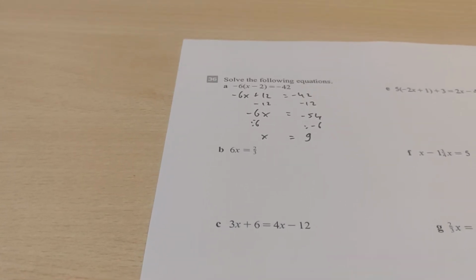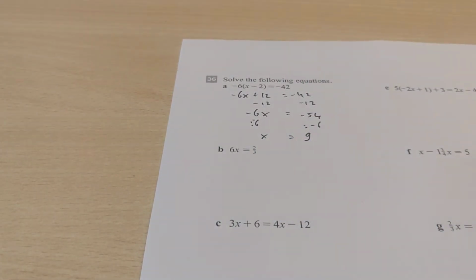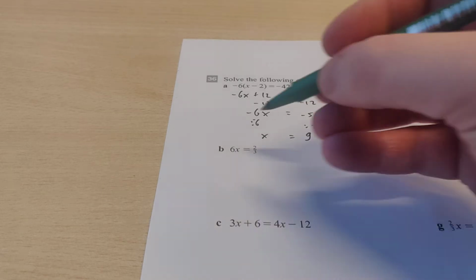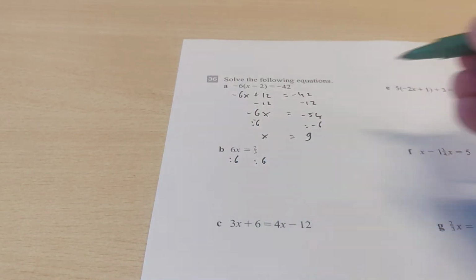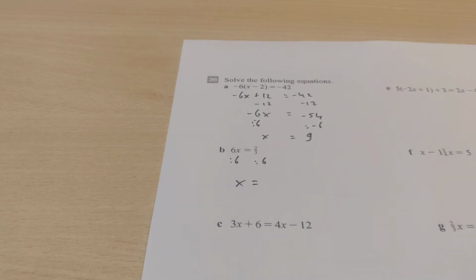So we're going to go to exercise B. That one is kind of annoying because we have this fraction over here, but also this exercise is kind of easy because we already have all the x's on one side and we already have the normal numbers on the other side. So we're just going to divide both of it by 6. And then we have x equals something. So we have to do 2/3 divided by 6.